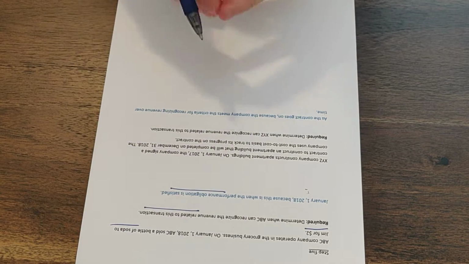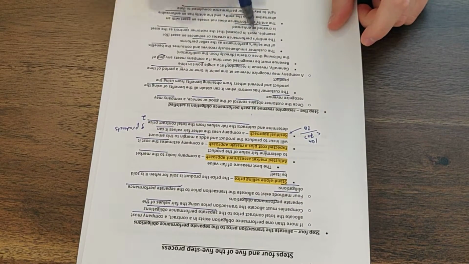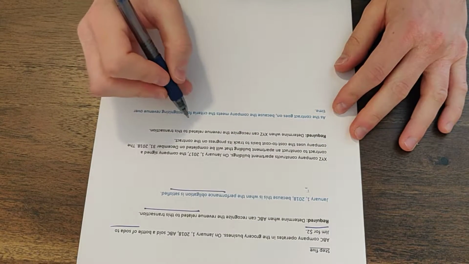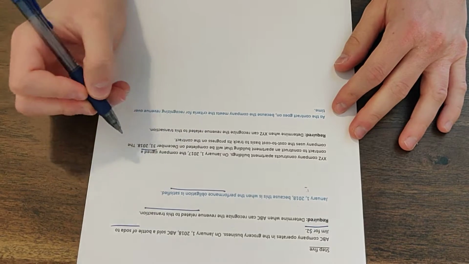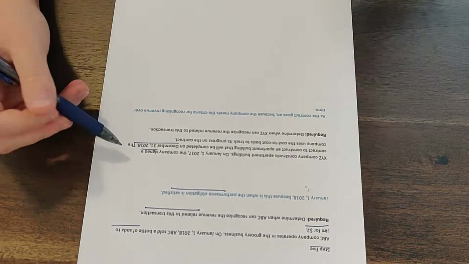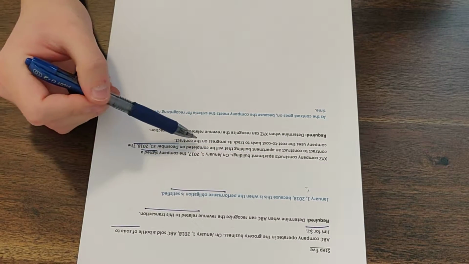Again, once the customer controls the product and they can use it for their own purposes, we recognize the revenue. And this would be a situation where we recognize the revenue at a specific point in time because, again, we do not meet these criteria at the bottom here to recognize revenue over time. Okay? Then the second example, XYZ company constructs apartment buildings. On January 1st of 2017, the company signed a contract to construct an apartment building that was completed December 31 of 2018. The company uses the cost-to-cost basis to track its progress to the contract.